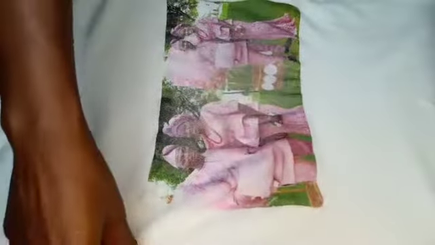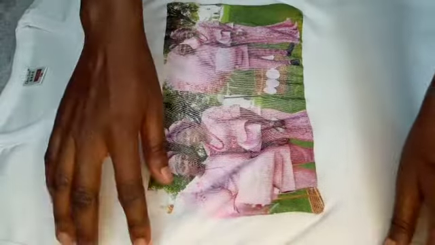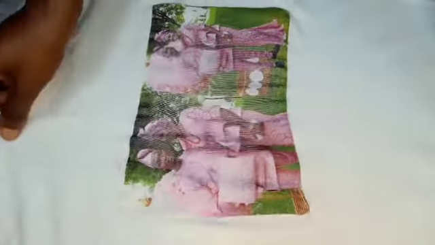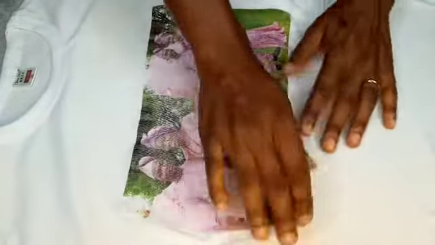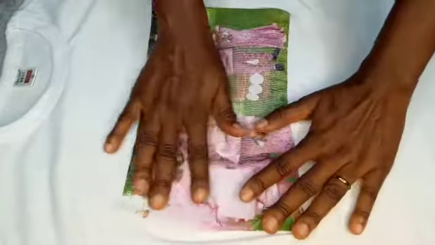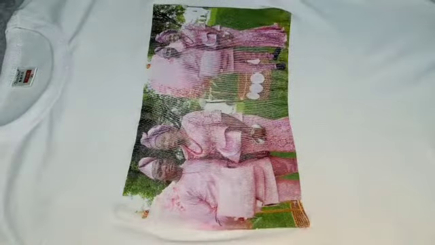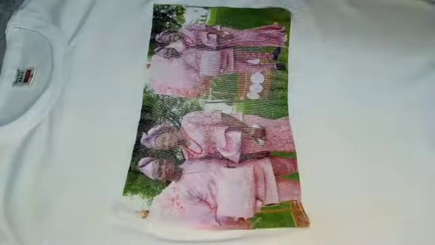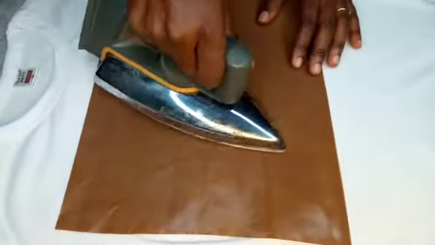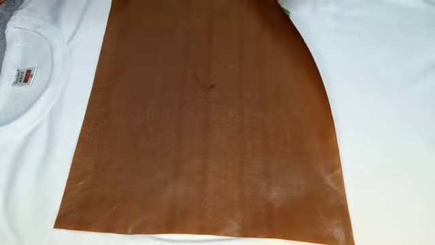All right guys, wow, this is beautiful, this is cute. So can you see now our picture is on the t-shirt? So this is how it is. So now the next thing is to take your Teflon. Then you place your Teflon on it. Then you iron it.